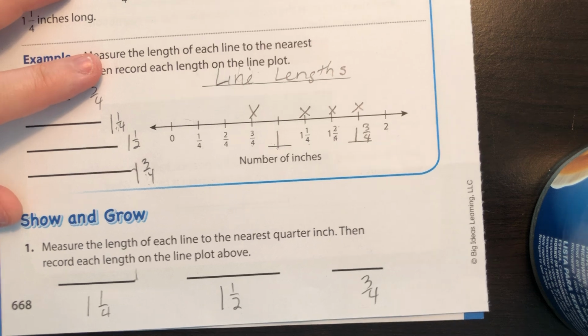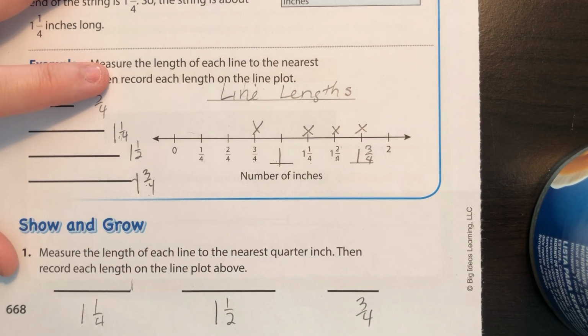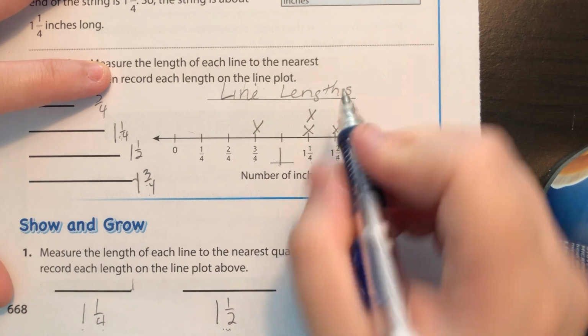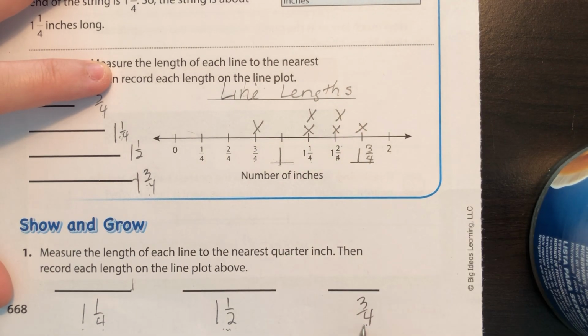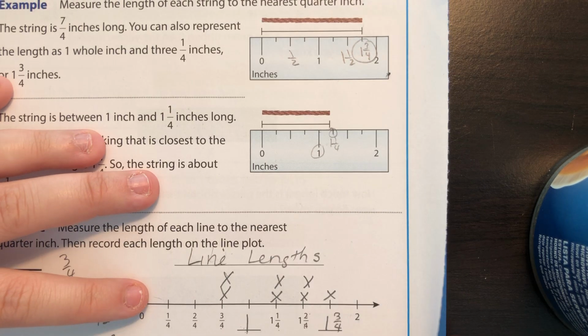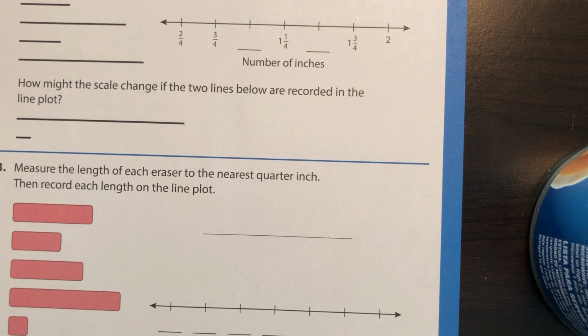So now I take these measurements and I put them up here. So 1 1/4, that's another X here. 1 1/2, that's another X here. And 3/4, that's back here. And that's what it will look like now. Okay, go to the next page.